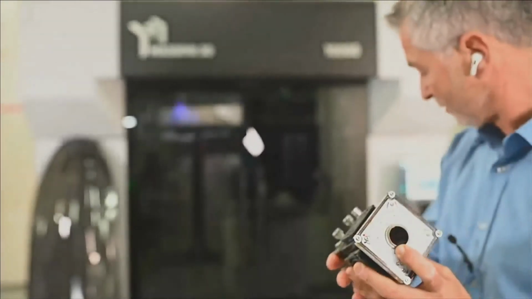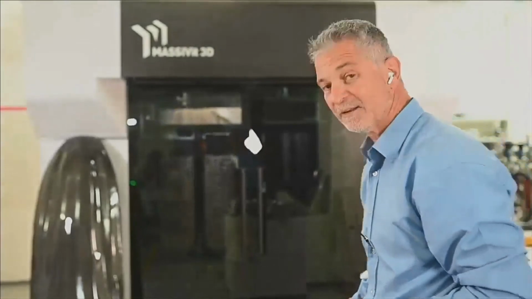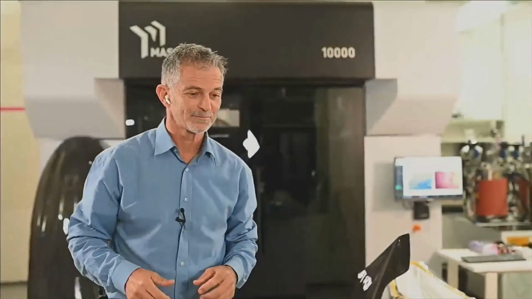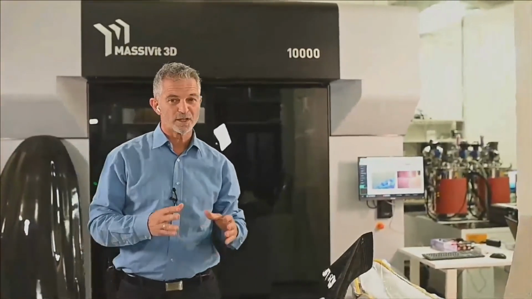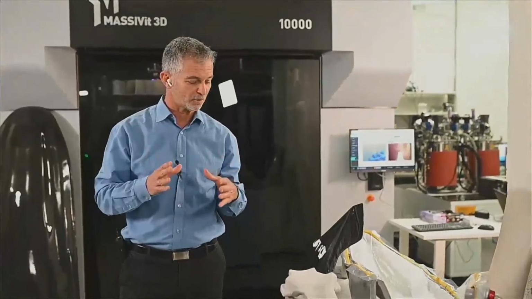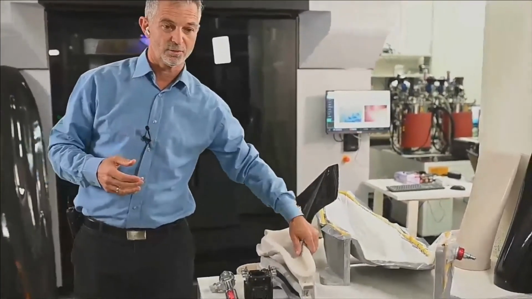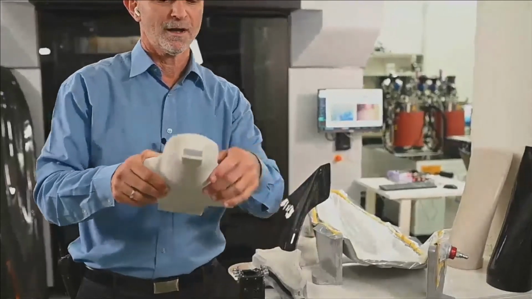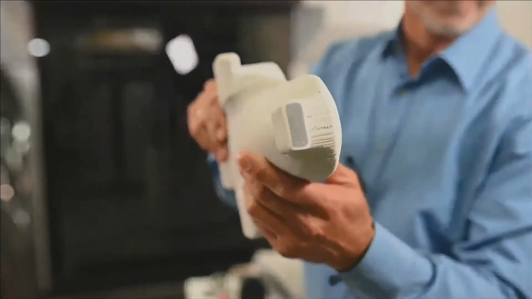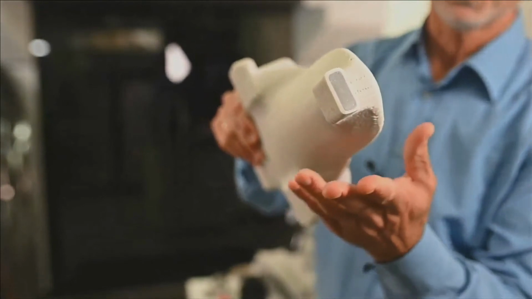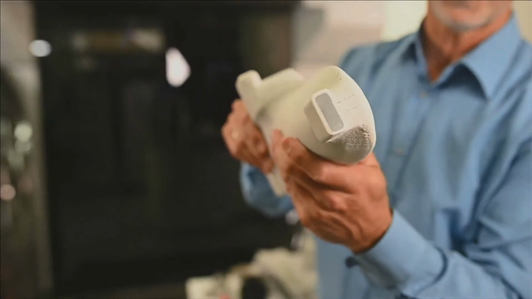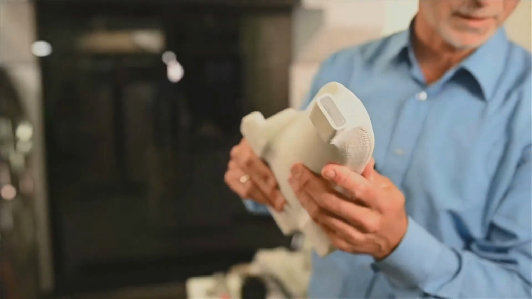Based on that, the Massivit 10,000 will use the GDP technology that we just saw now, and will cast material into it. So what you can see here, this is a product that is coming out of the Massivit 10,000.